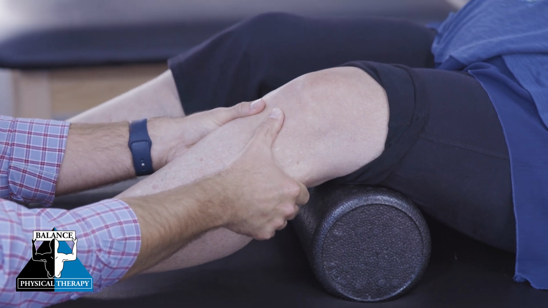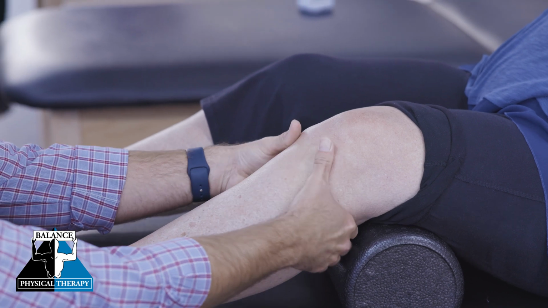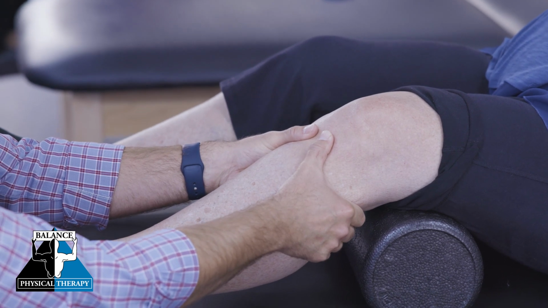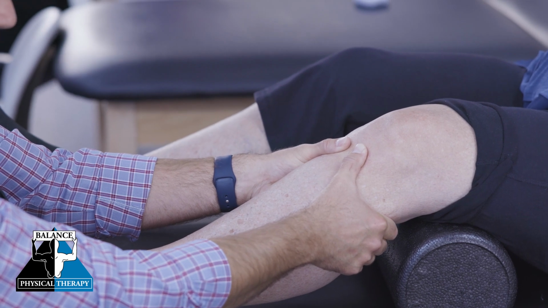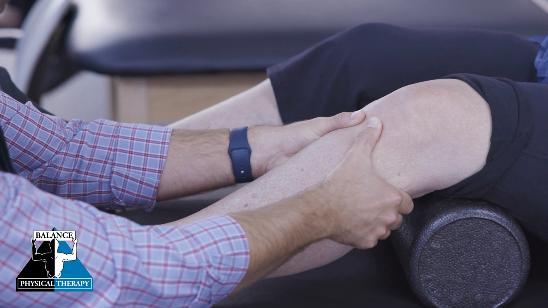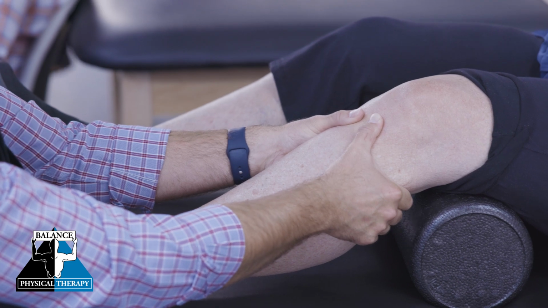And so we can hold this stretch, or we can do what we call graded oscillations, where we can stretch with these little rhythmic oscillations. So similar to someone would think about traction in the back, this is just traction specific to the knee joint.